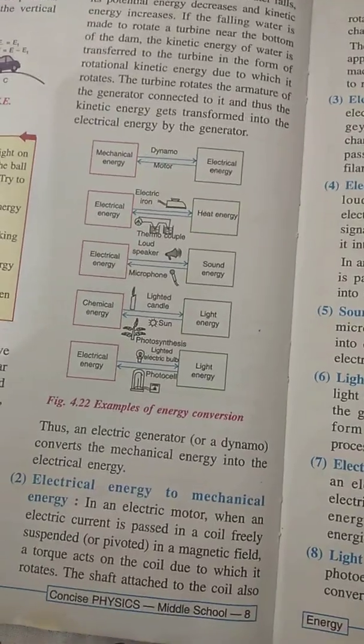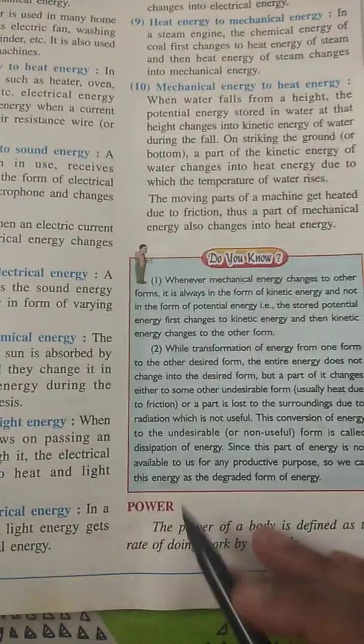Students, in the next part of the video we will study the topic of power.